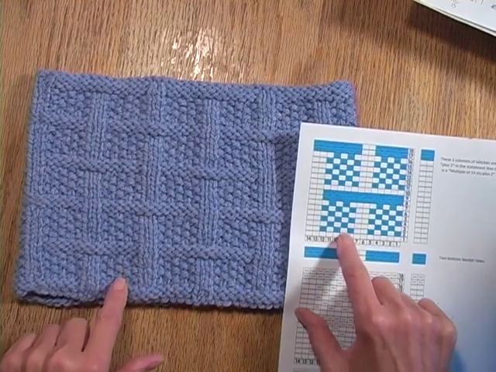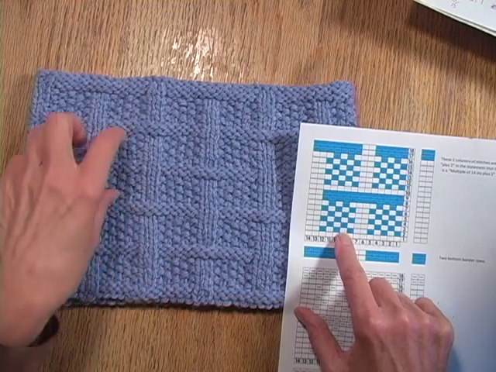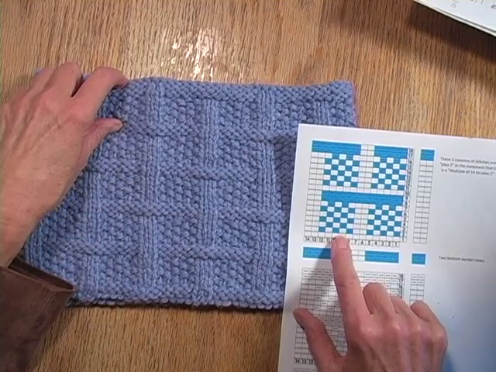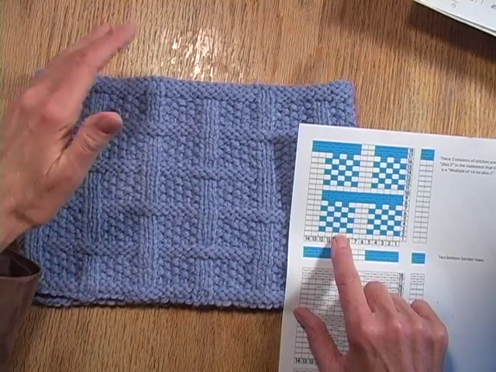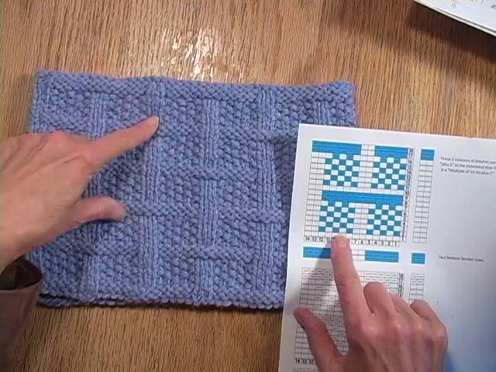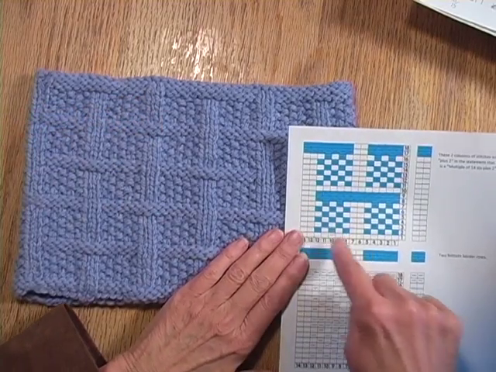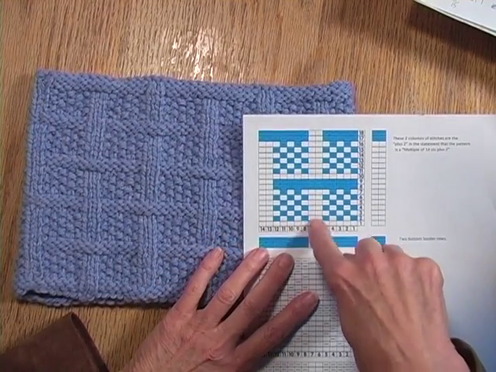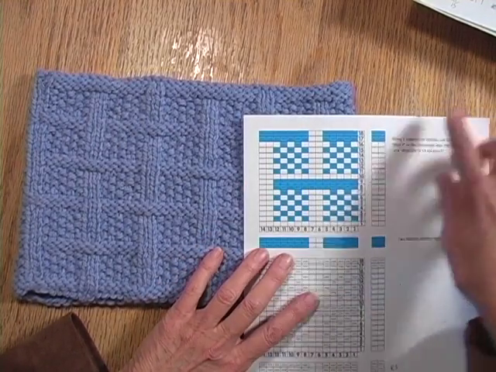And then I worked that chart up to there, and I worked the chart a second time, and look at this. I didn't have enough yarn to work the entire third chart. However, this particular pattern lends itself to stopping halfway, and that's what I did.